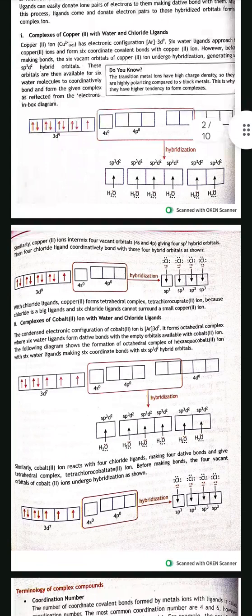So the 6 vacant orbitals undergo hybridization, and the hybrid orbitals will have the geometry that is sp3d2. So we have vacant 4s, vacant 4p and 4d. So the water molecules will bind in these orbitals. In this way we got the sp3d2 structure.